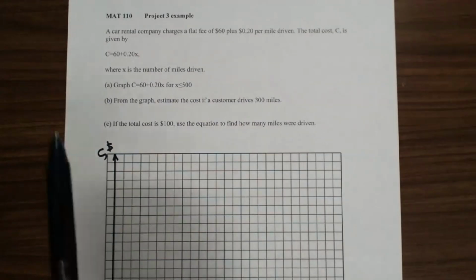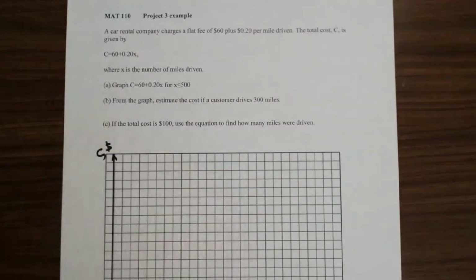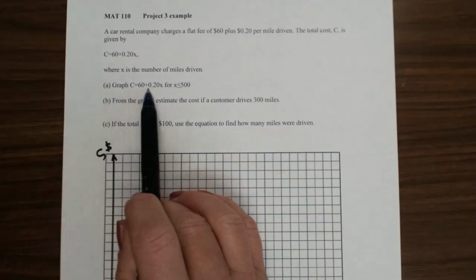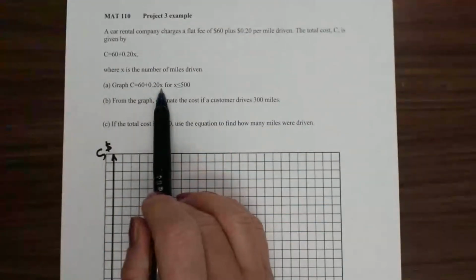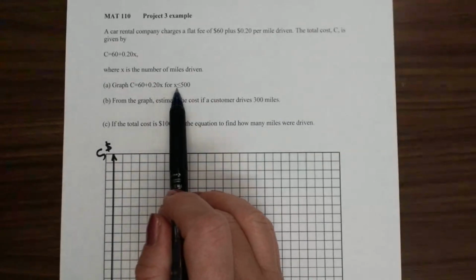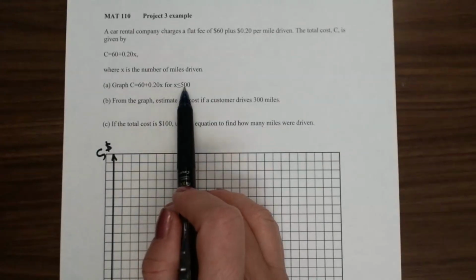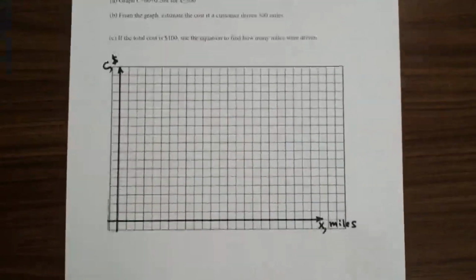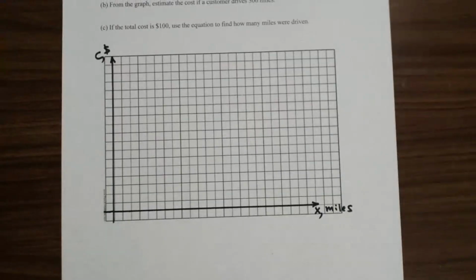Now, to answer the first part, we need to graph the equation C = 60 + 0.20x for x less than or equal to 500 miles. To graph this equation, we need to start by drawing the x-axis and the y-axis.